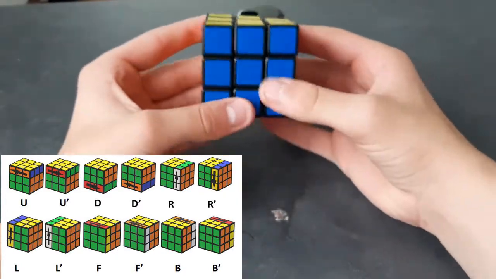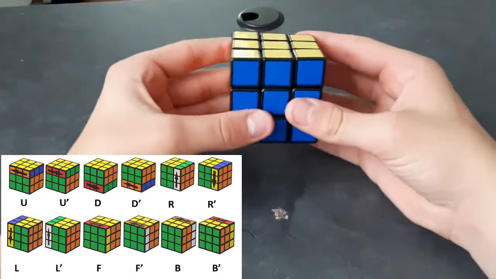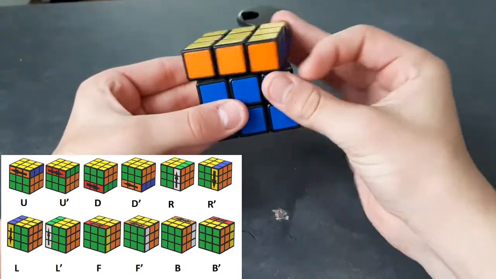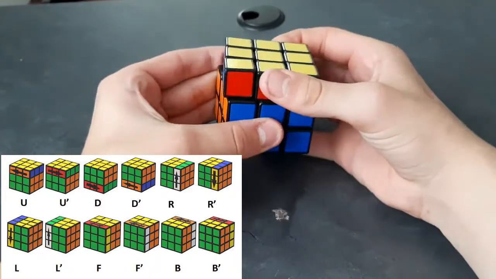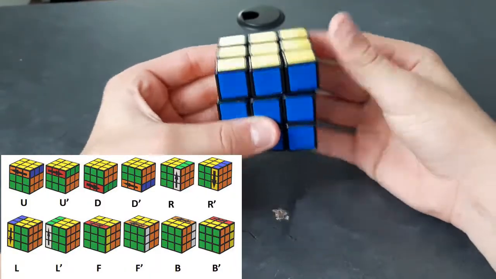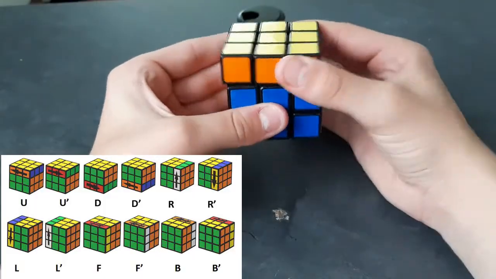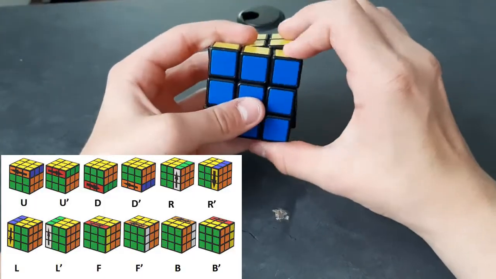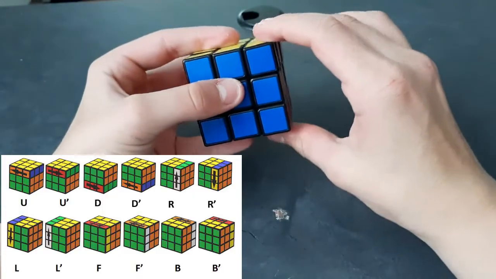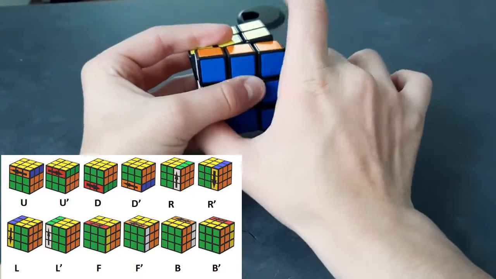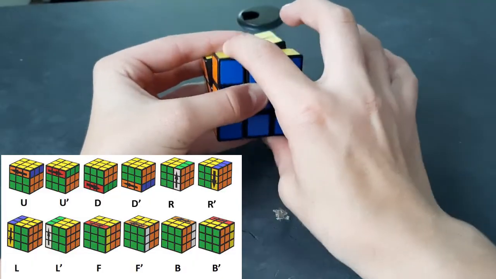And we're also going to talk about U. U is the top. So if I were doing U, I would turn it this way to the left. And if I were doing U prime, I'd just turn it the other way. And F is also the front. If I did F, then I would turn it this way. If I did F prime, I would turn it this way.